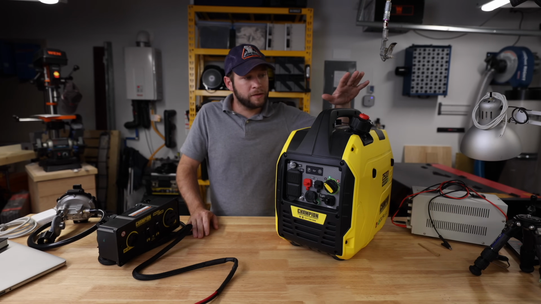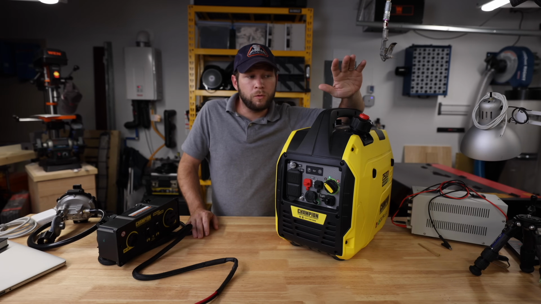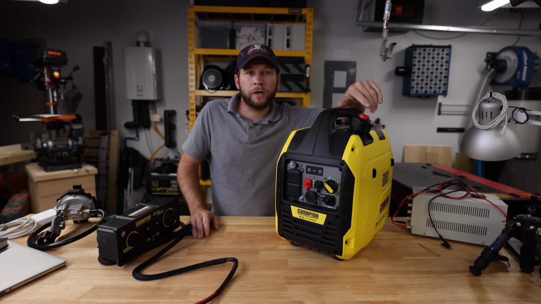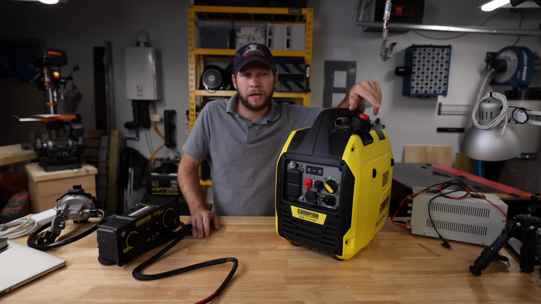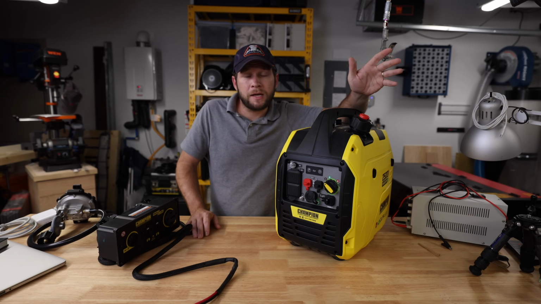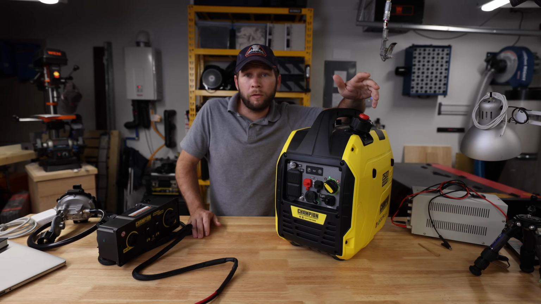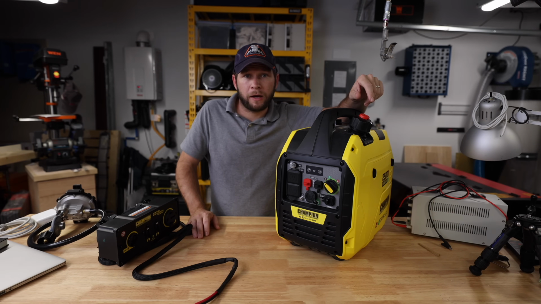Now, with something like an inverter generator, you have a few trade-offs here. The normal generator is going to be significantly cheaper for the power that you get because it doesn't have as many moving components. There aren't as many things to break. There aren't as many things to make and produce and pack into a neat little case. And this means that overall they're cheaper for the amount of power they put out.